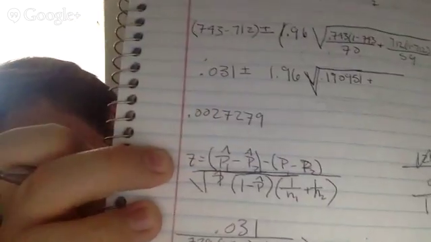To get the z-score is going to be this one right here. Kind of a long calculation, but nothing we haven't really seen yet. I was having an issue with the second one because I wasn't finding the square root.